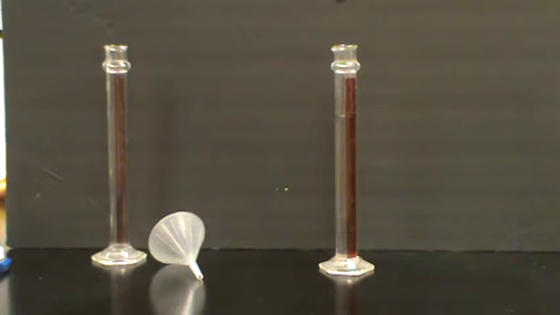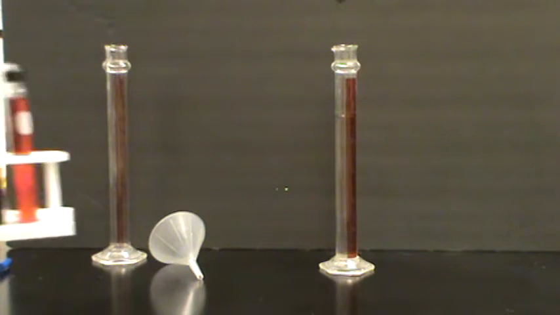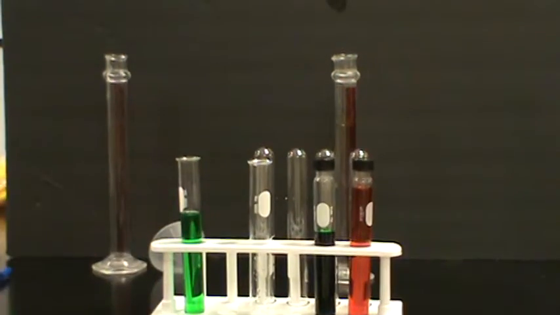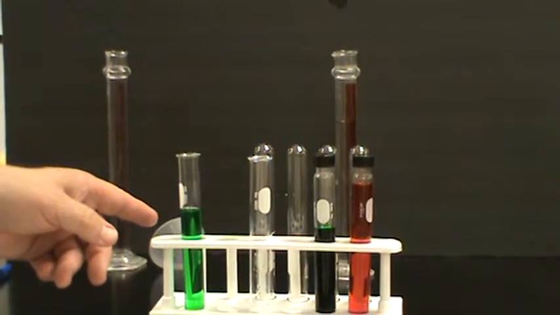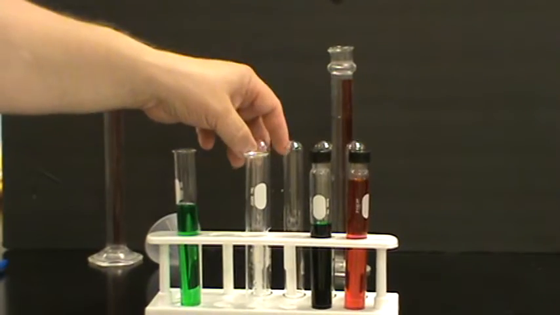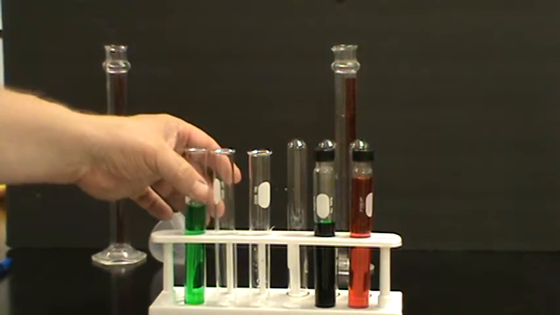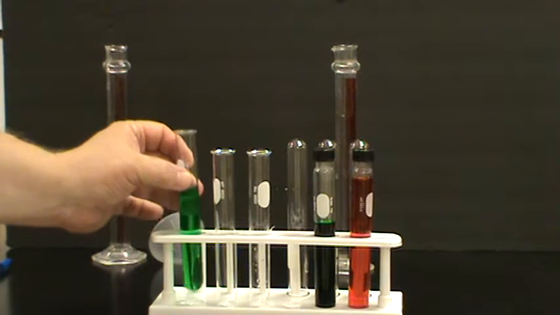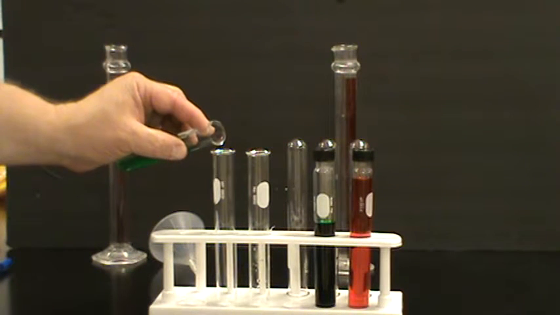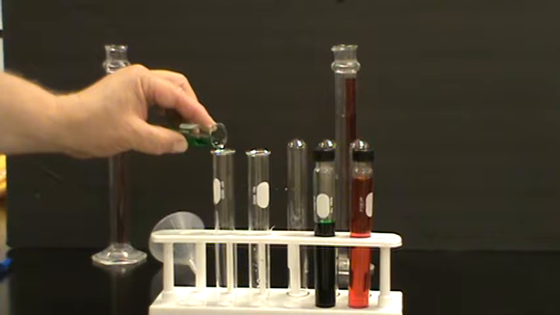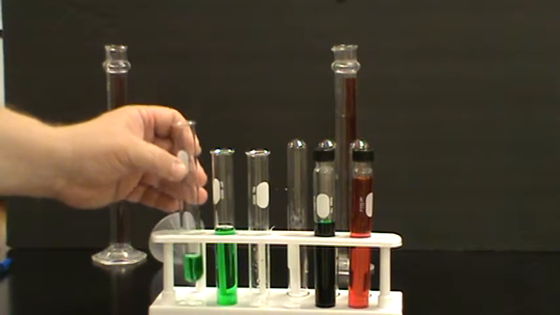So, how does this work? Well, let's go over here and take a look. What I have here is my handy dandy test tube set out, and I have some colored water in this one. This is just plain old distilled water. And I have an empty test tube here, and I'm going to fill this empty test tube about halfway with the colored water. And I think you're going to like this because we're going to see something happen here.